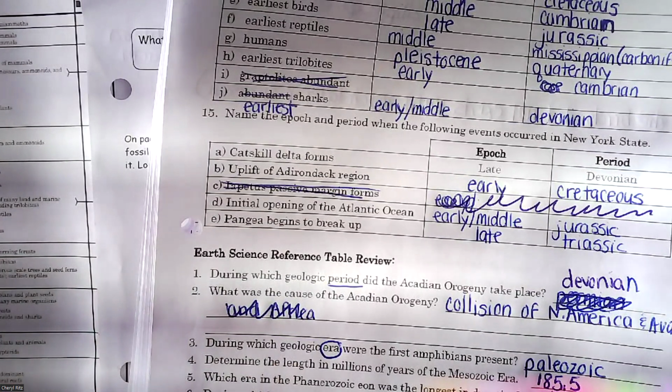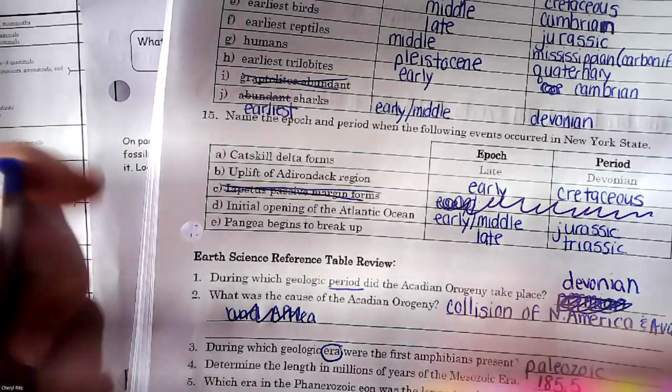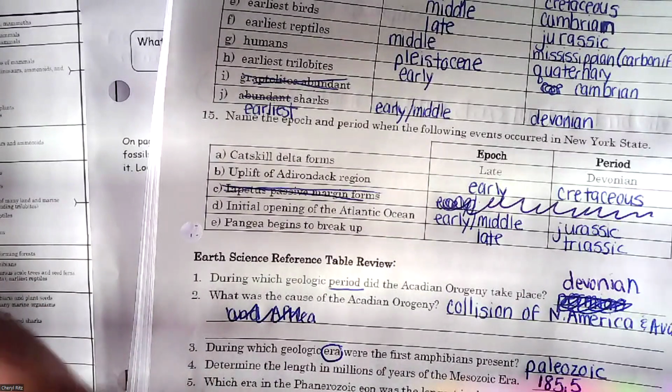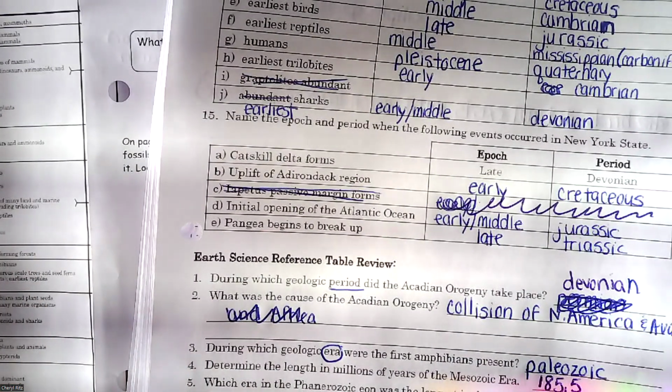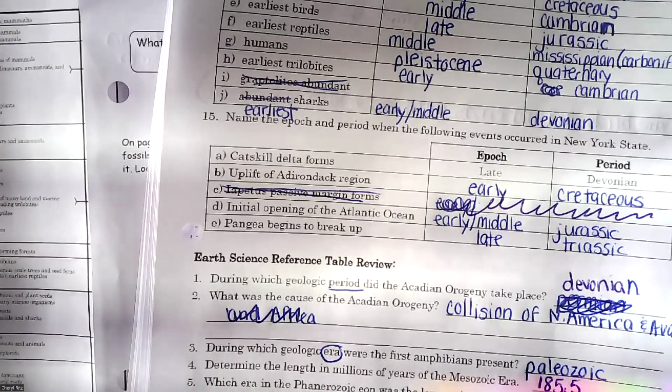The question, there are 18 questions tomorrow. 17 of them are multiple choice. One is fill in the blanks. There's just 3 blanks you need to fill in. And every single answer will be on your reference table. You're more than welcome to use your colored copy of your reference table tomorrow for the quiz.